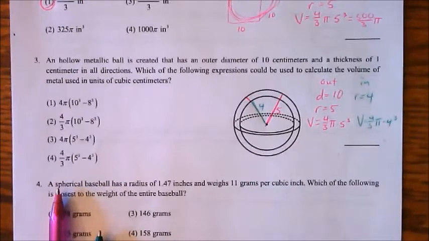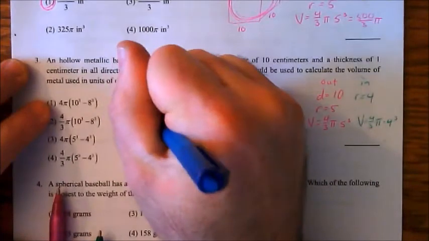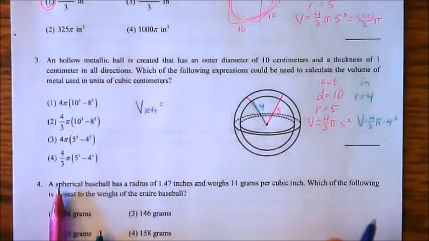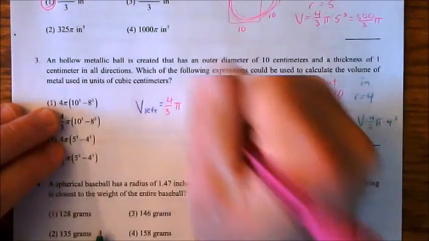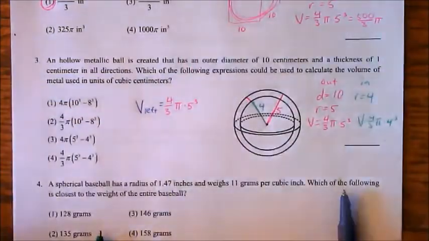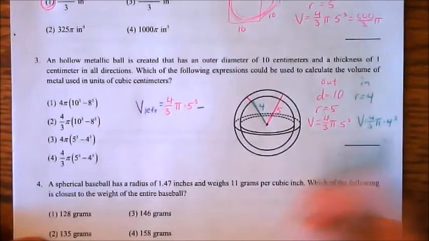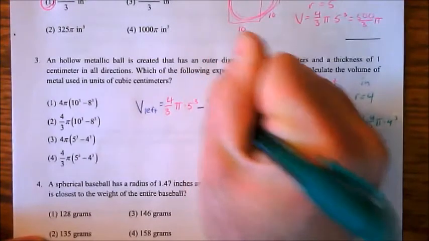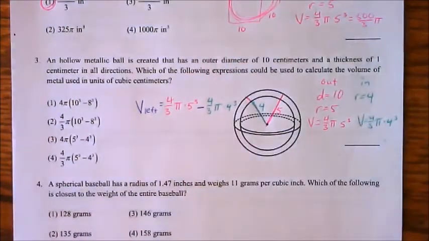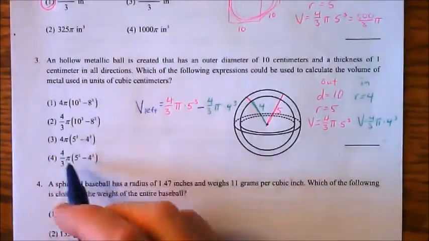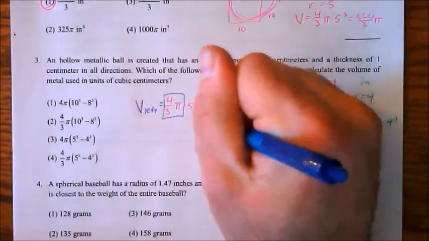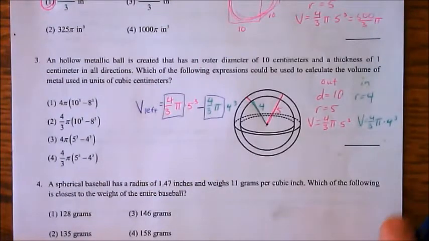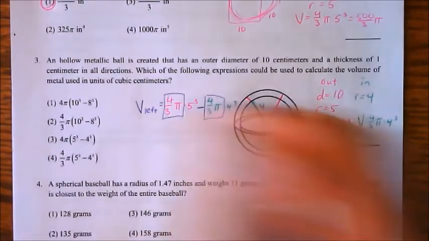The inner one, let's see here. So if this is 5, it says that it's a centimeter in every direction. So that's 1 centimeter there. So the radius would be 4. So the inside one would have a radius of 4. So volume equals, we're going to do the outside one first, 4/3 pi times 5 to the third. Alright. The inner one would have 4/3 pi, now its radius is 4 to the third.